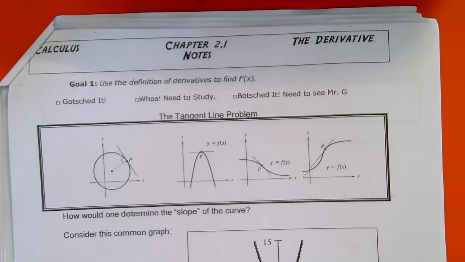Well, coming up with the derivative, we started thinking about, okay, first off, derivative means slope, and we're trying to find the slope of your function. Think of slope as the change, the average rate of change of your function.